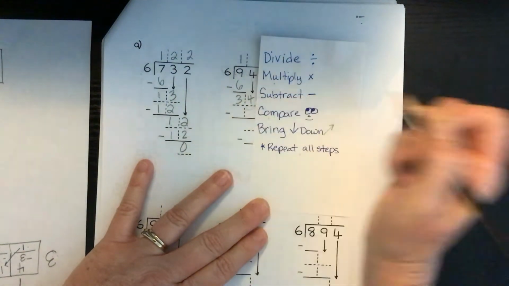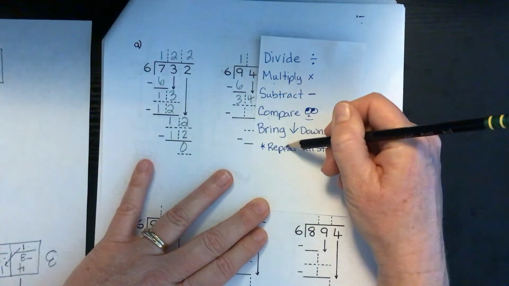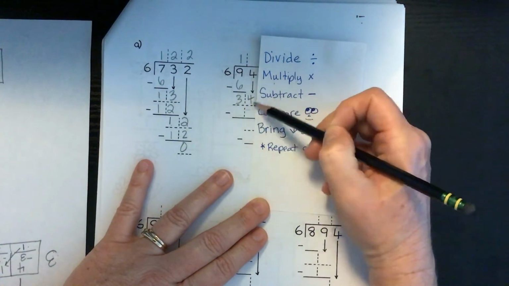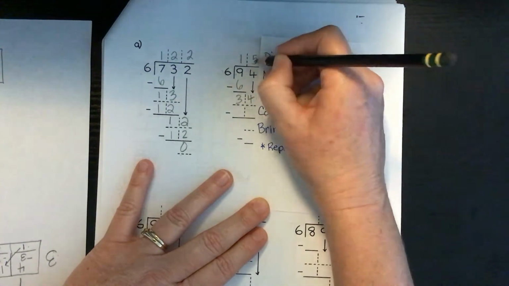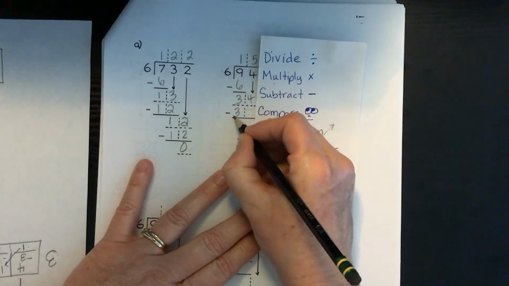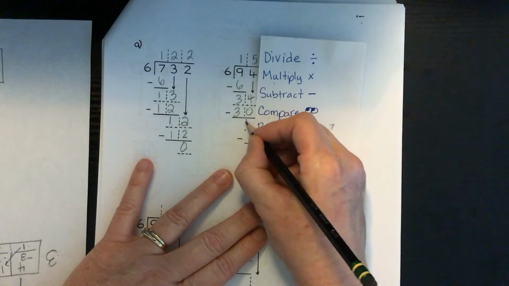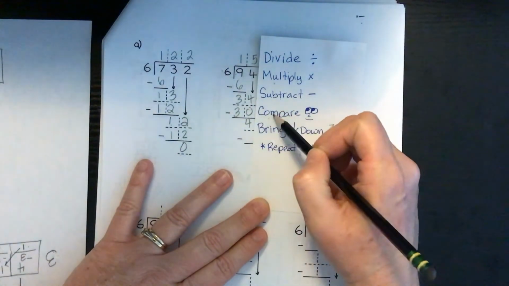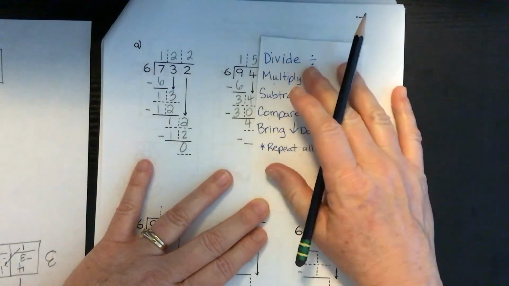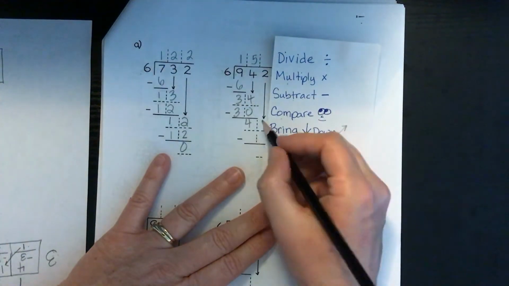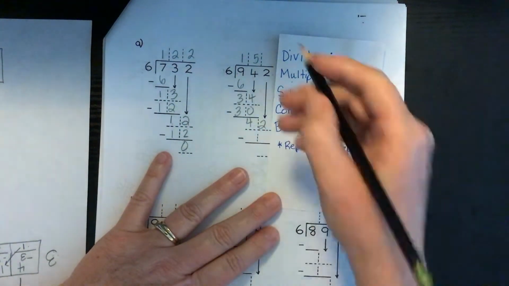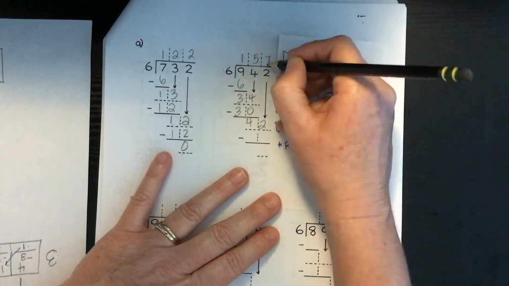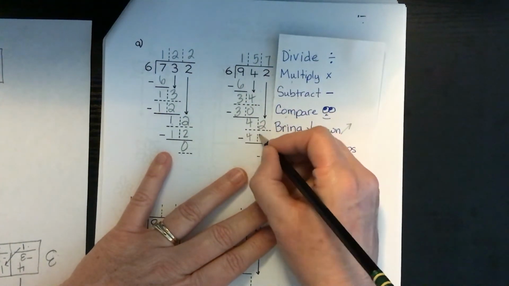There's my 34. Now I've got to repeat. So 6 divided into 34, we said was 5 because 5 times 6 was 30. I subtract, I get a 4. I compare, it's less than my divisor. Whoop. So I'm ready to bring down. There's my 42. 6 divided into 42 is 7 because 7 times 6 literally is 42.